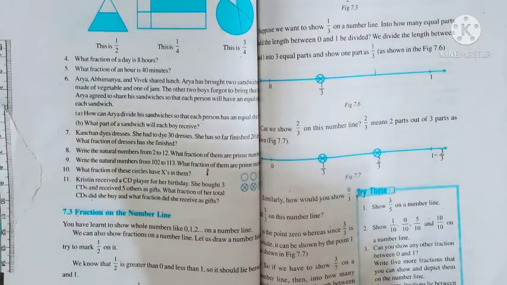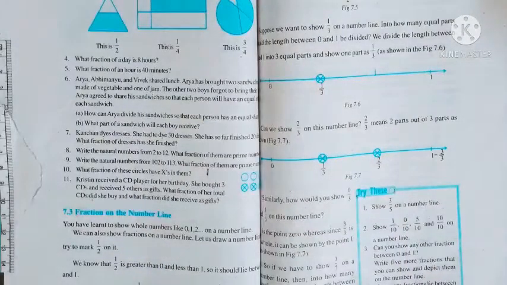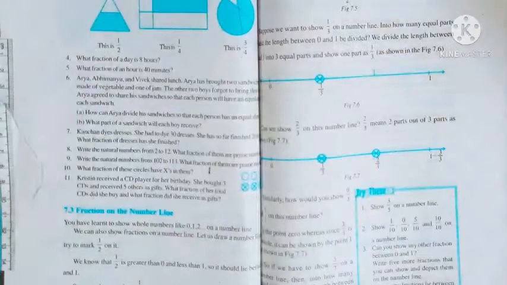Then each boy will receive how much of it? 1 by 3 of the sandwich. Isn't it? 3 of them are there. So he has to cut it into 1 by 3. Okay, so that is the way we can do it. So answer is 1 by 3. You can write it straight. Okay, fine. Now you can go to the 7th sum.